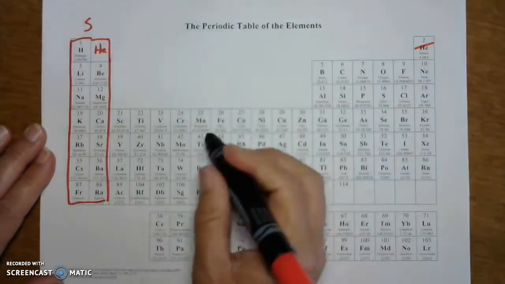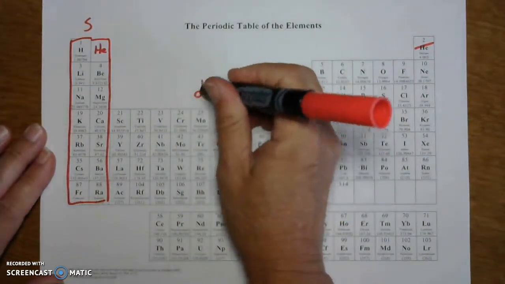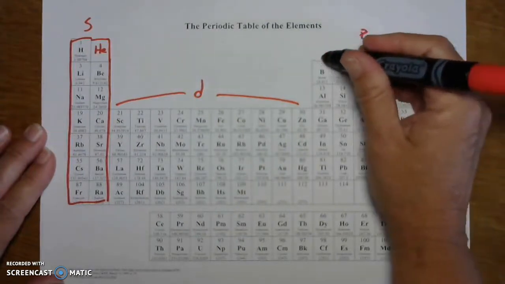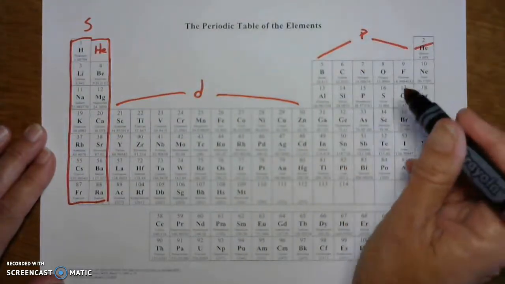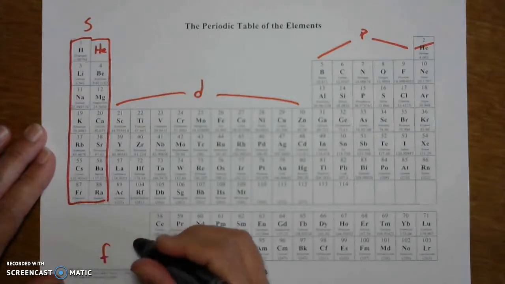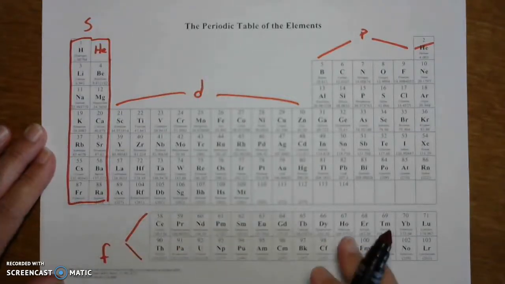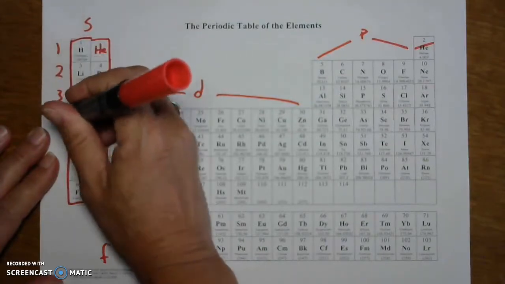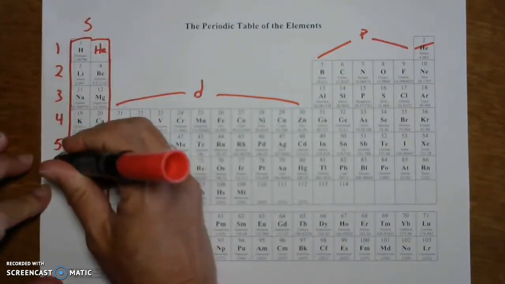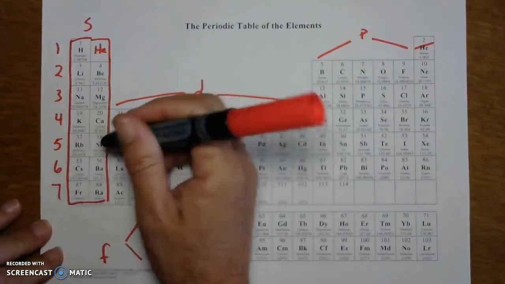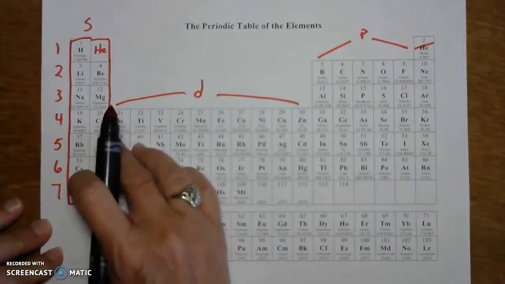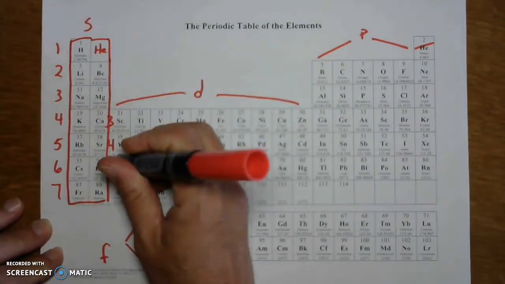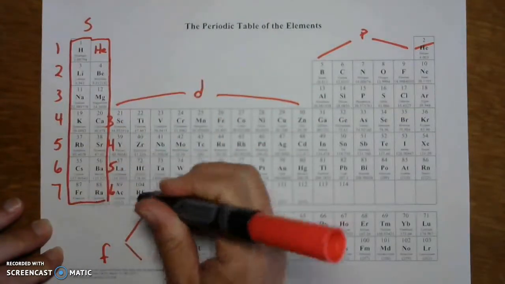This is the D block. This is the P block. And you don't need it very often, but this is the F block down here. Okay, we're going to label these 1, 2, 3, 4, 5, 6, 7. And then we're going to label this one less. So this will be 3, 4, 5, and 6.